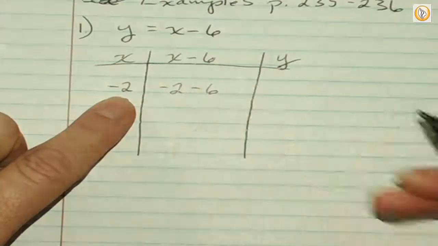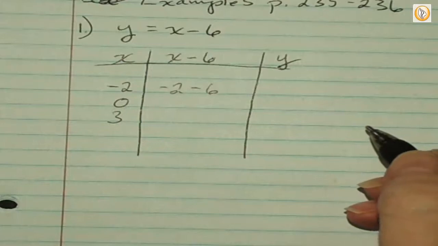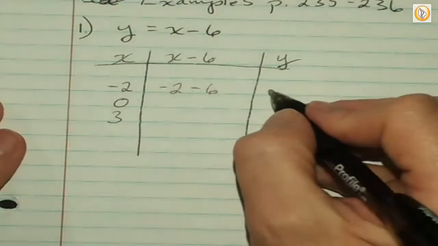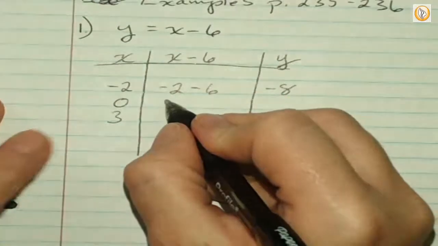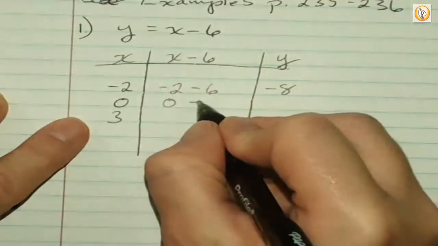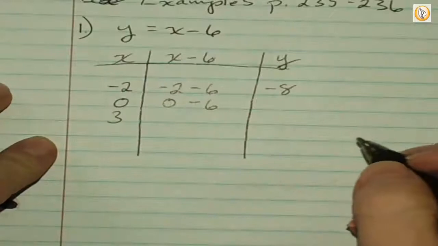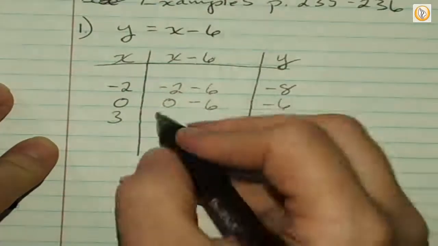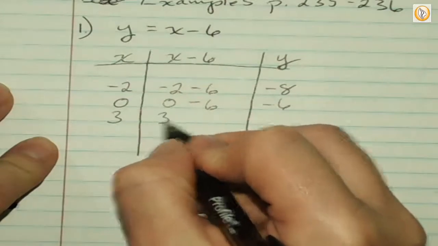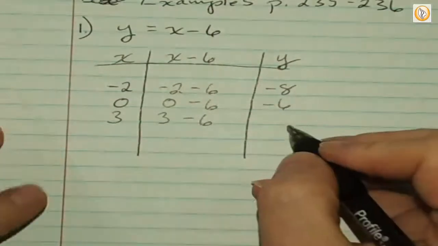-2 minus 6. What do you get? Very good. And then we're going to substitute that x in the equation for 0. Franz, what do you get? -6. And then we're going to have 3 minus 6. What do you get, Miranda?